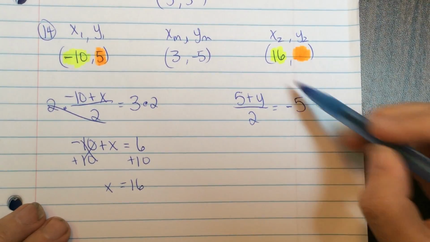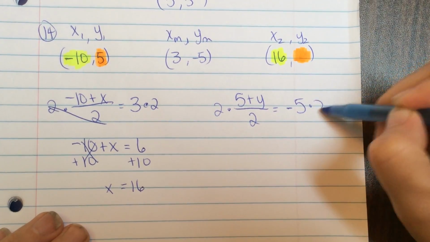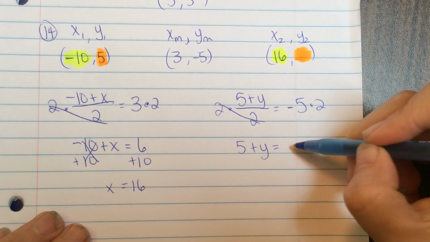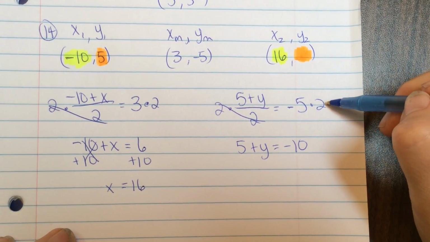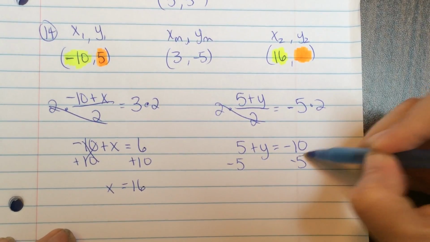So I'm going to solve this. Always start with multiplying by 2. And get 5 plus y equals negative 10. Because negative 5 times 2 is negative 10. Then I subtract 5.